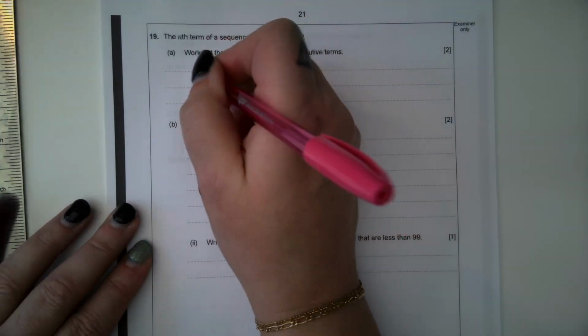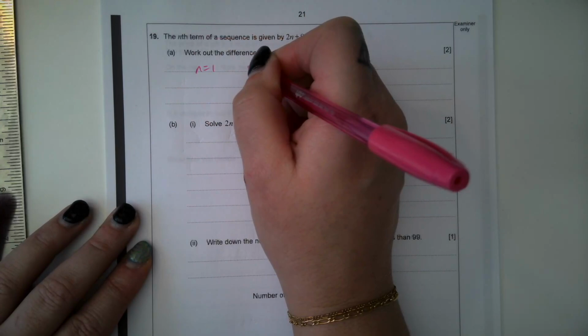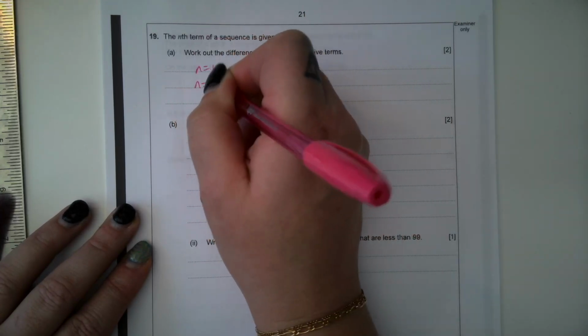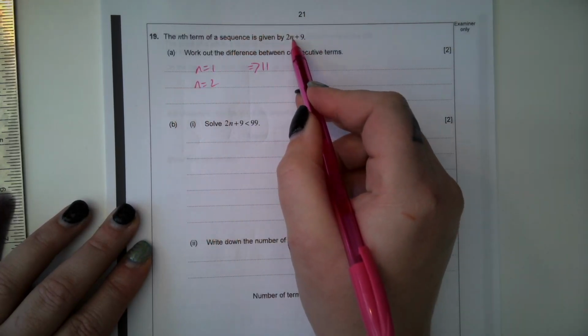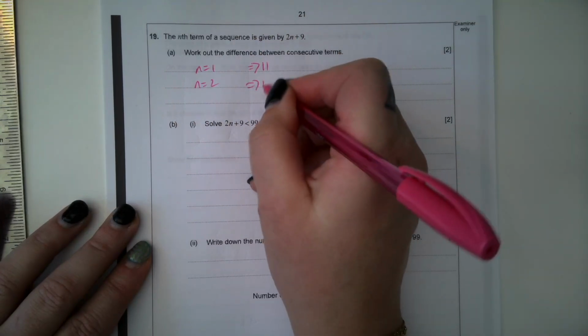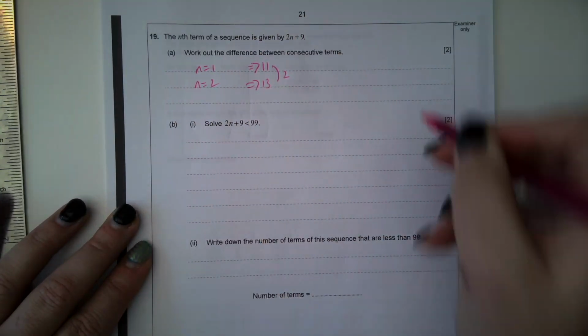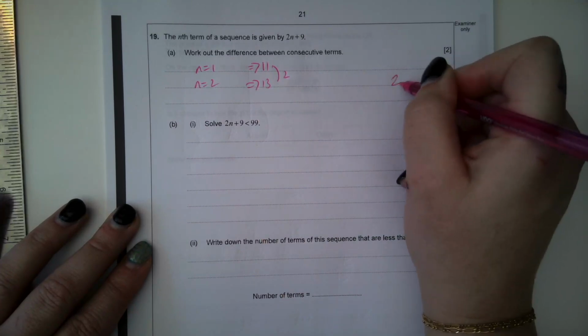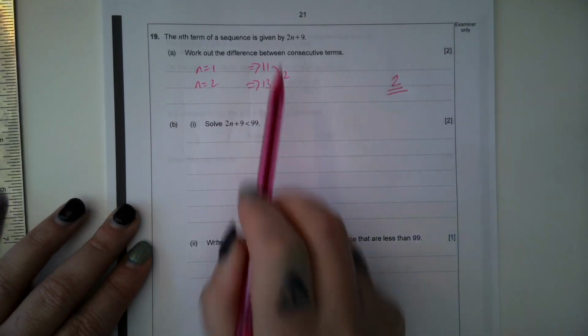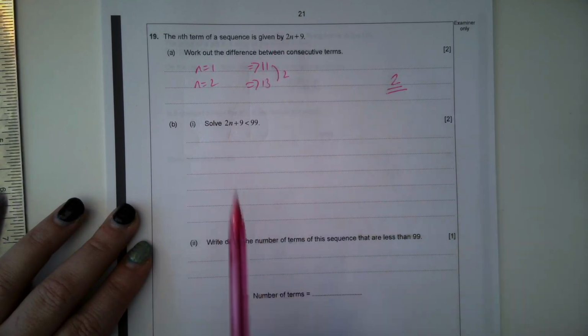So when n is 1, 2 plus 9 is 11. When n is 2, 2 times 2 is 4, plus 9 is 13. So you can see that difference of 2 there. So the difference between consecutive terms is 2, but we can also spot that from the nth term rule.